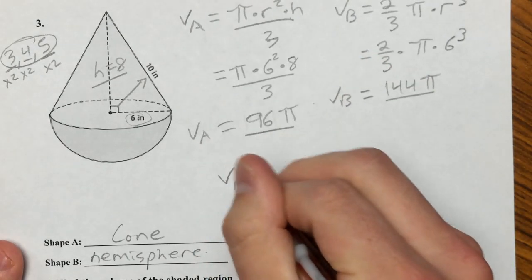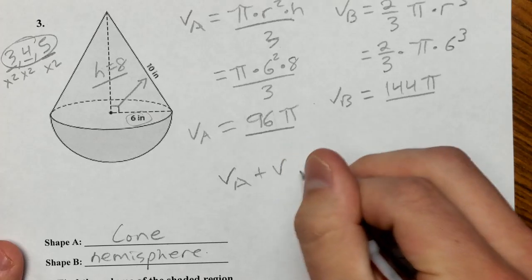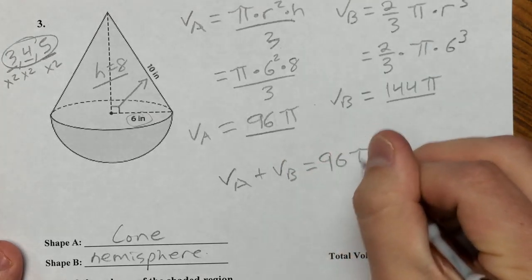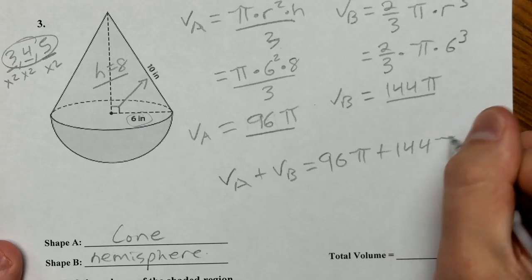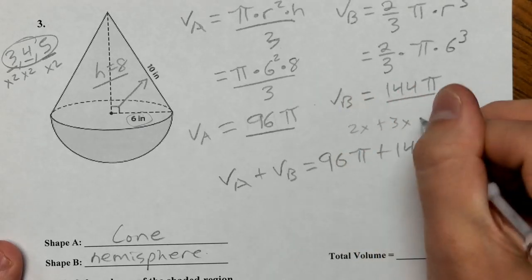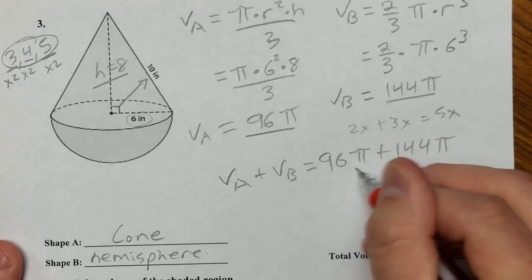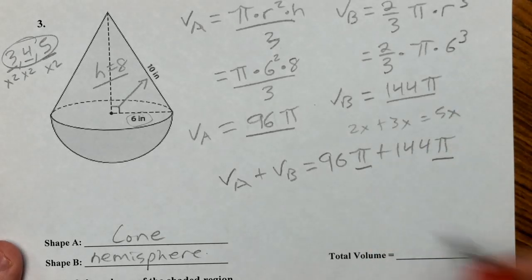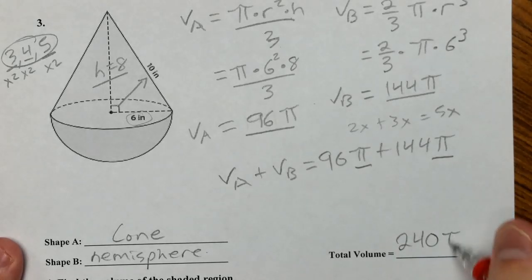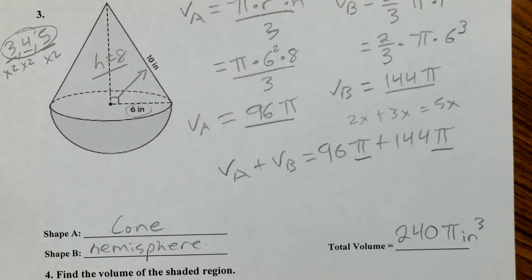If I want to find the total volume, all I'm going to do is volume of shape A plus volume of shape B, add them together. So I'm going to do 96 pi plus 144 pi. And it's the same thing as saying 2x plus 3x equals 5x. Since both of these have a pi, it's like an x value. So I'm just going to add my 96 and my 144 in front and get the number 240. And then I can leave this in terms of pi, and put my units of measurement, which is inches cubed. All right, one more.